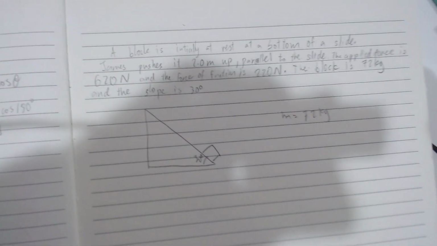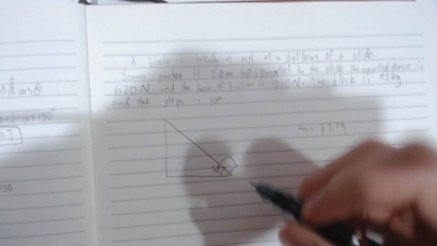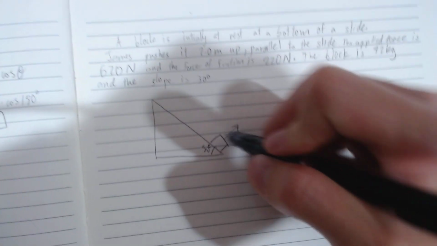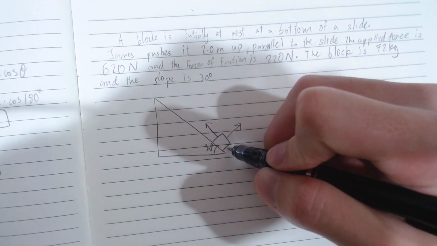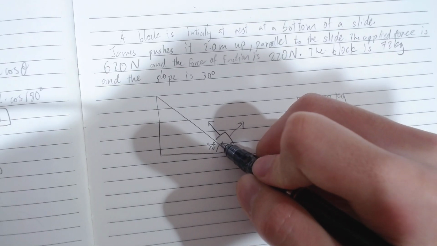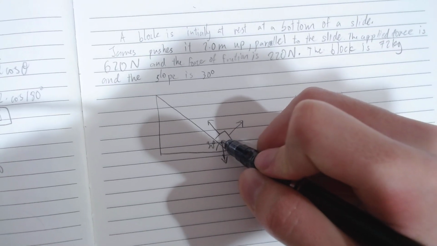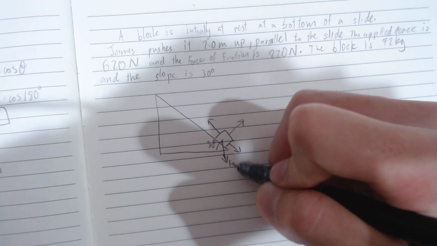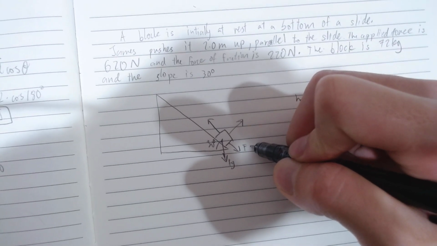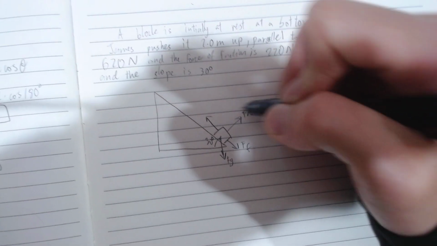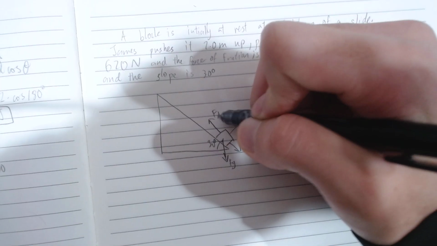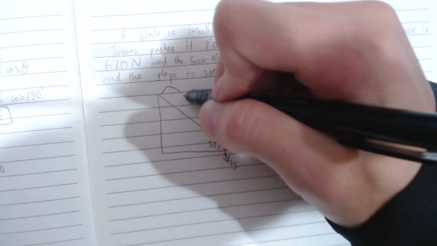We want to draw the free body diagram of this. So let's just draw all the forces. Gravity goes down. Force of gravity, force of friction, force of normal, force of applied because it's being pushed up.